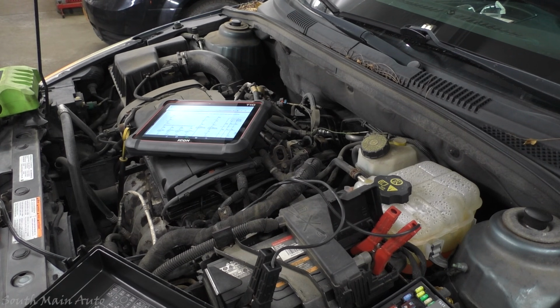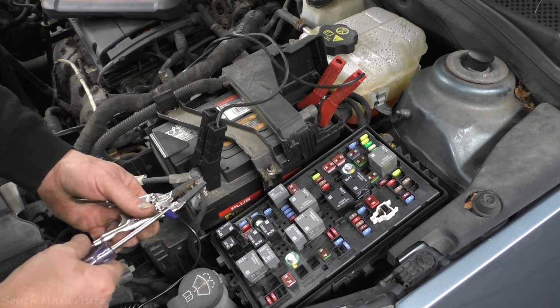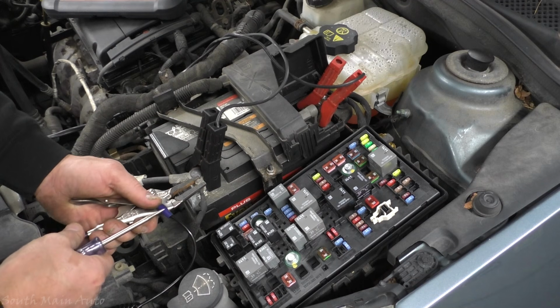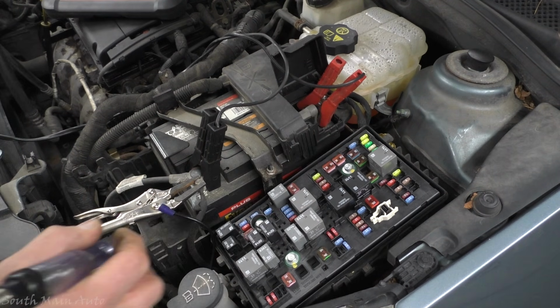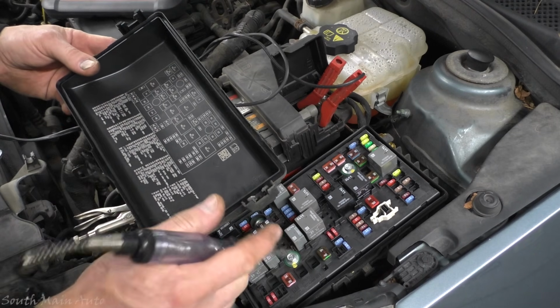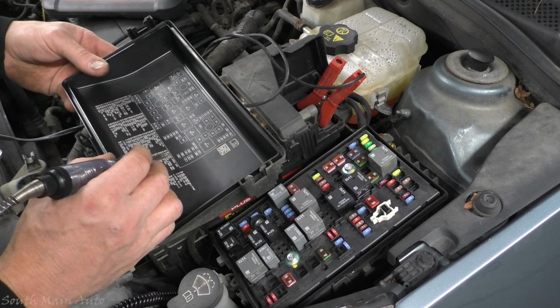Let's go grab a test light. I would think if that was the case and the fuse was blown, we'd have problems with our lambda sensor as well. The car is not going to run well without that. All right, we're going raw dog, no glasses. We're going to hold it way back.